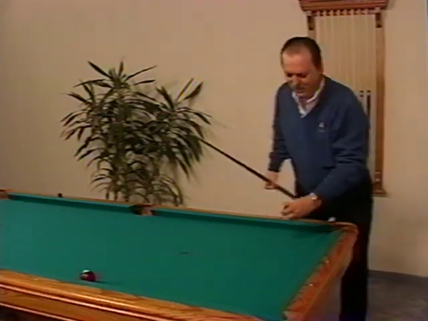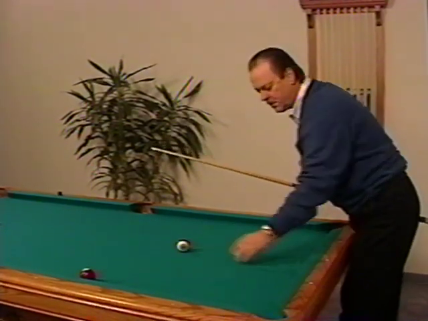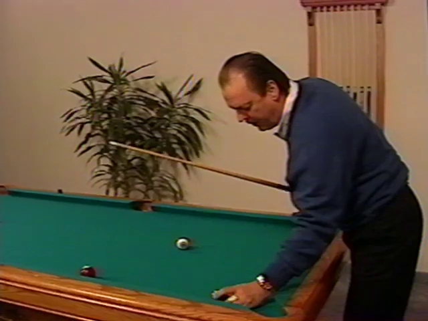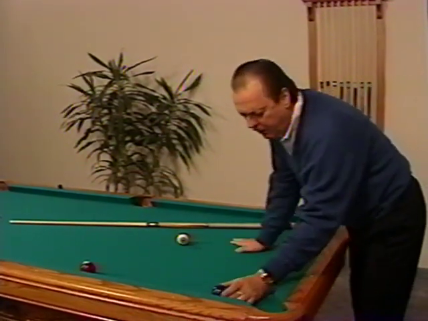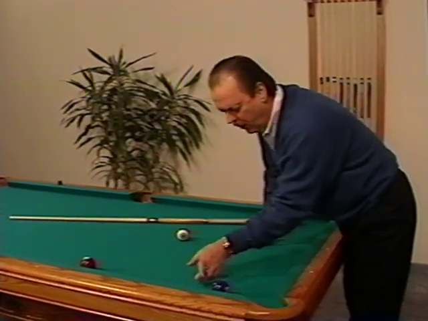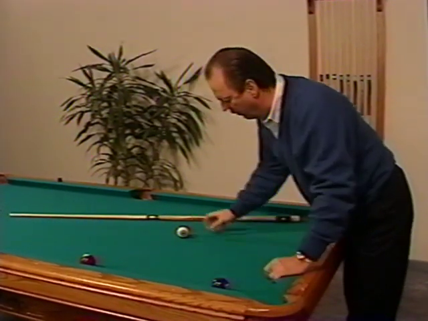So now English comes into play. So I'm going to put the 4 ball back. And you can see I've got the 4 ball turned here, so I got the middle of the white number 4 over here.